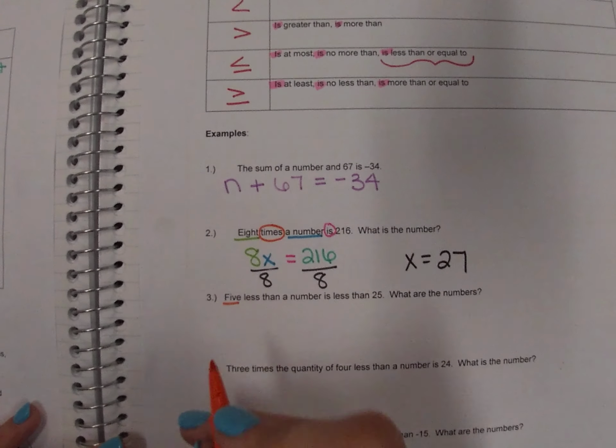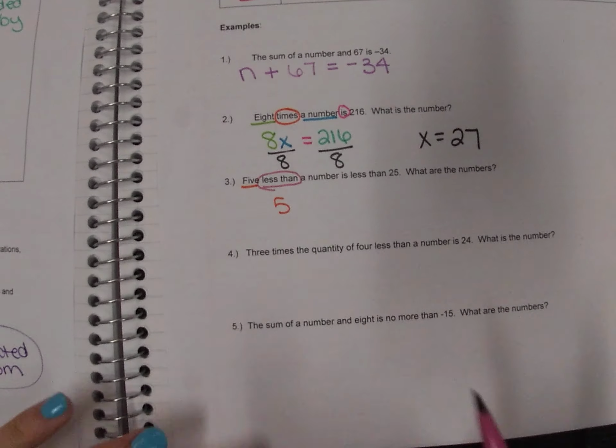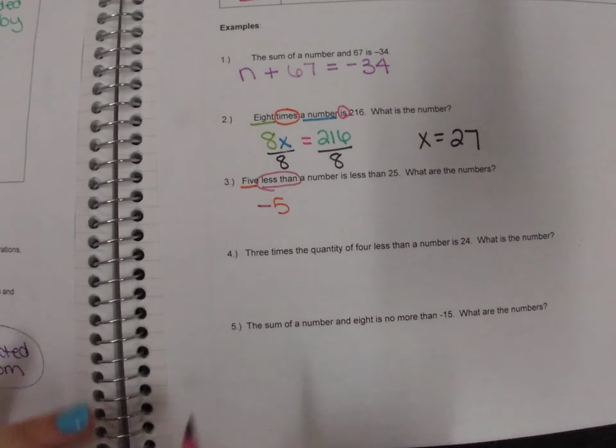So look at our next one. 5 tells us to write a 5. Less than. Now remember, less than told us to do subtraction, but it also told us over here when we read the word than, we need to change the order. So instead of putting this less than after, we need to start going in reverse order.